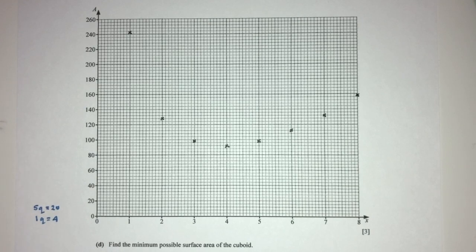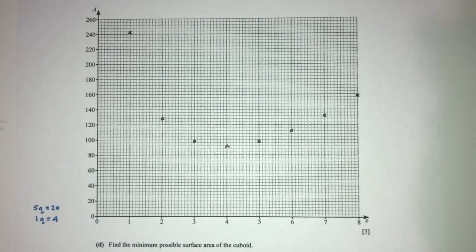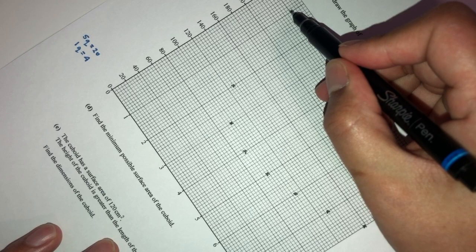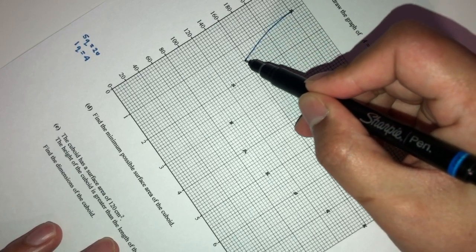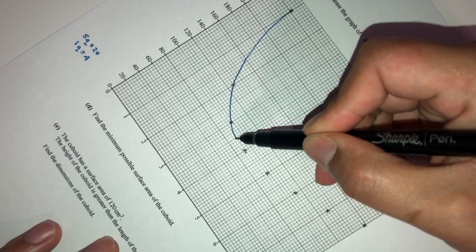As you can see, these are the points that I got. We have to join them again by using a pencil as smoothly as we can. Okay, try your best. Alright, let's see what I get. So again, I'm just trying to join them with a smooth curve. Hopefully I do a good job.